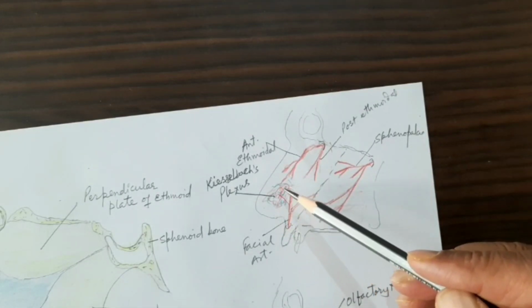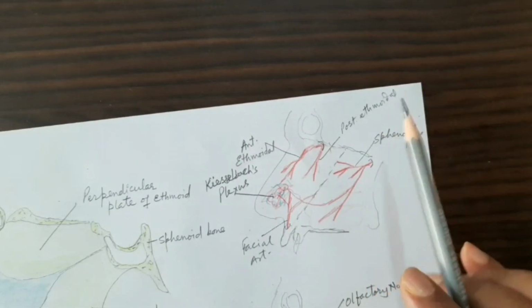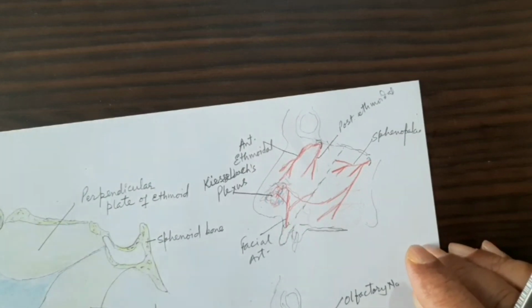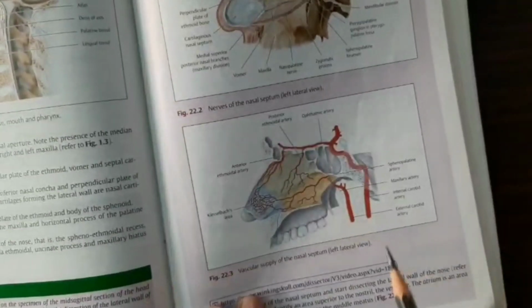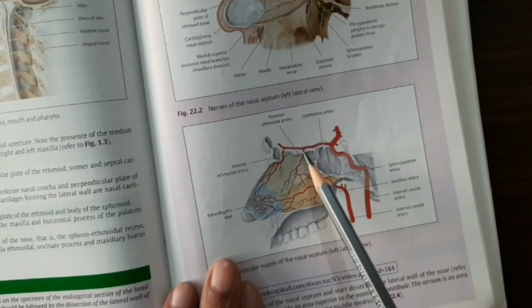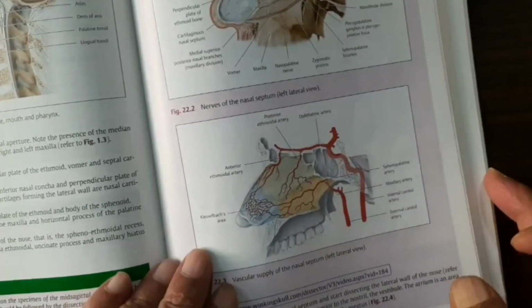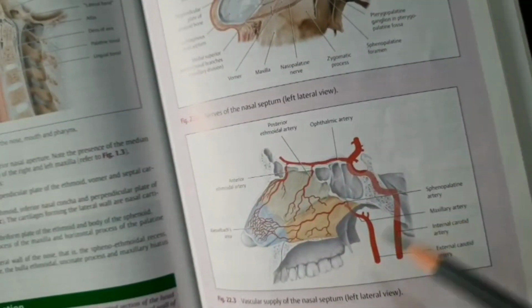Okay, so this is that Kiesselbach's plexus, which is nothing but the plexus of the artery. Okay, that I can show you from this dissector again. Here you can see the branches, where he thinks that the posterior ethmoidal also supplies the nasal septum. Okay, let me show you properly. I hope you can see it here.